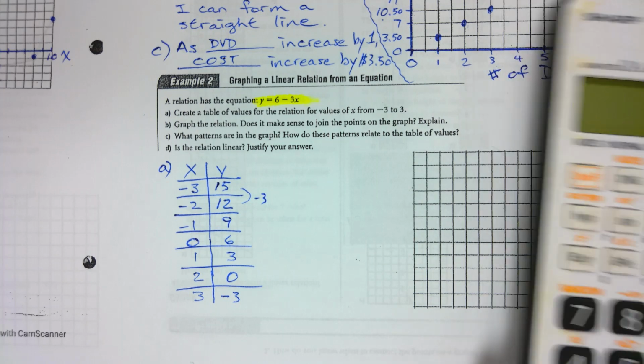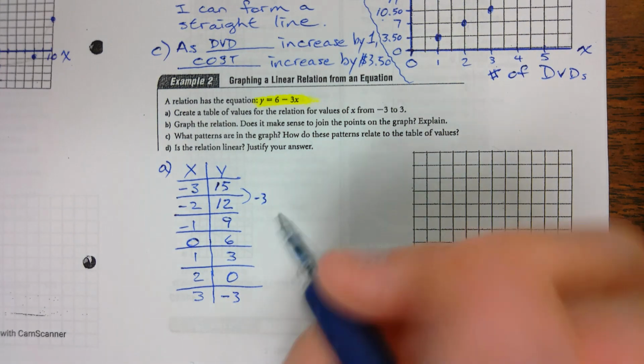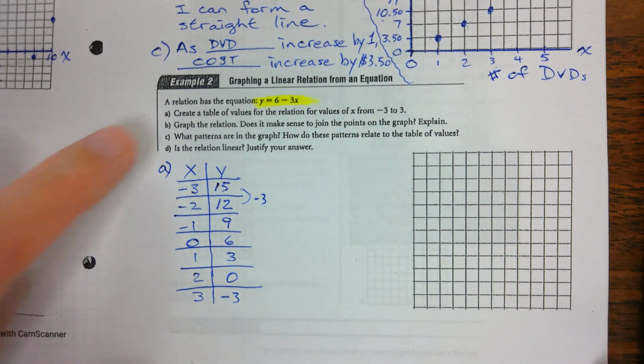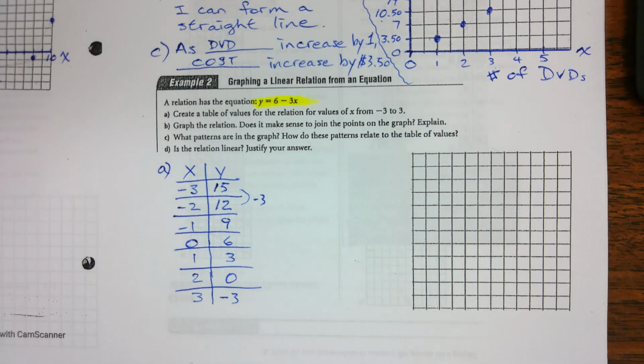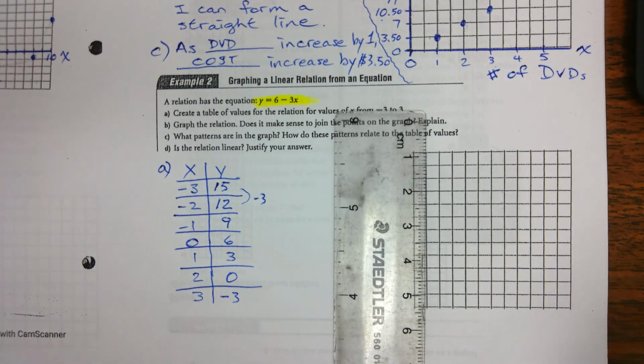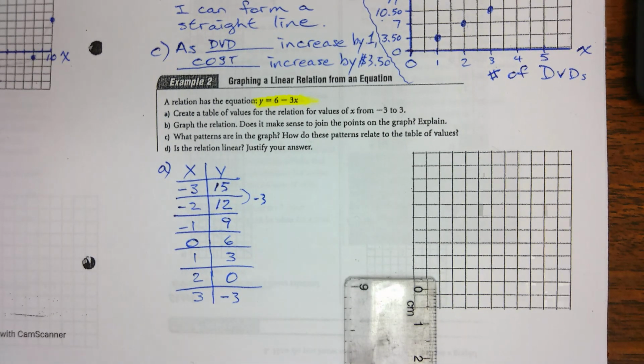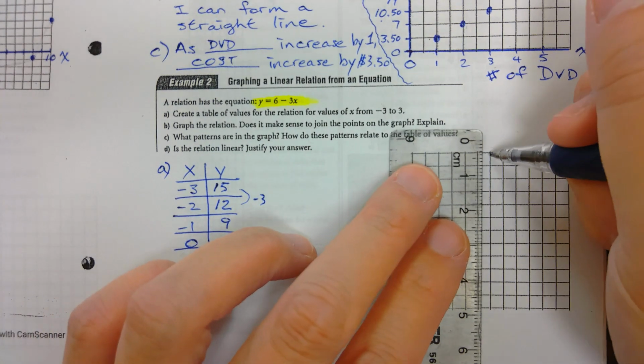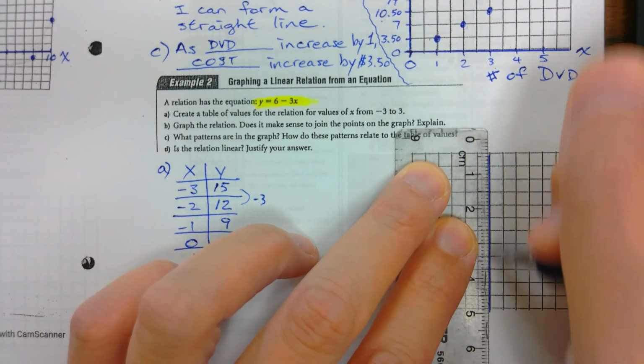Because if you said 3, that means adding up 3, right? So here, my pattern is -3 every time. Okay, good. Now we have a table. We can graph. L graph or T graph? T, because we have negative numbers. Good job. Okay, so a T graph.